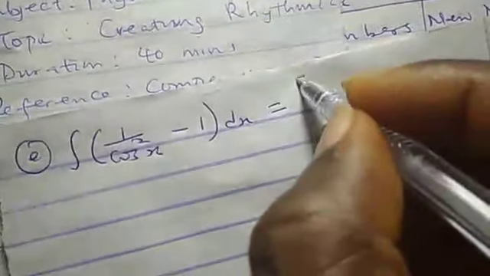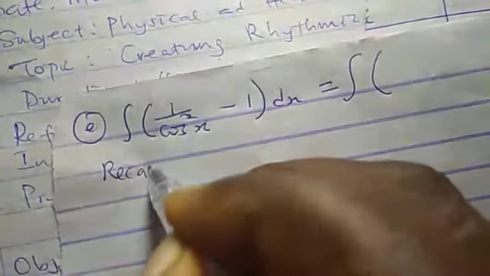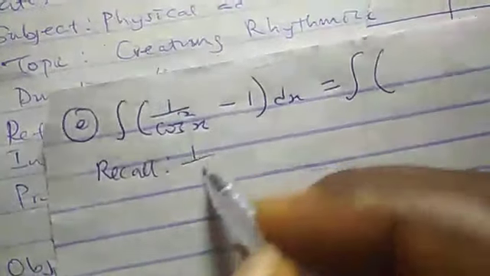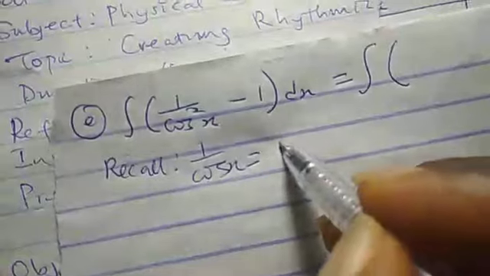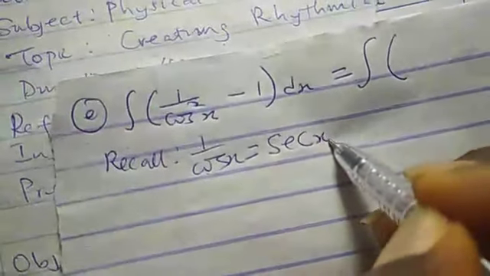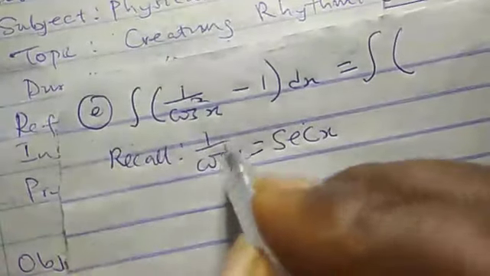Now if you take note of something, you should have done all this in secondary school. But if you have forgotten, let me remind you. Anytime we see 1 over cos, it simply means sec x. Also 1 over sec x simply means cos.